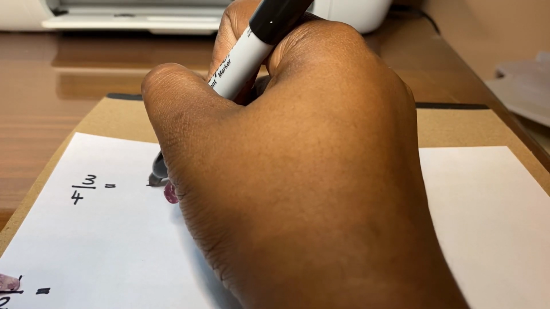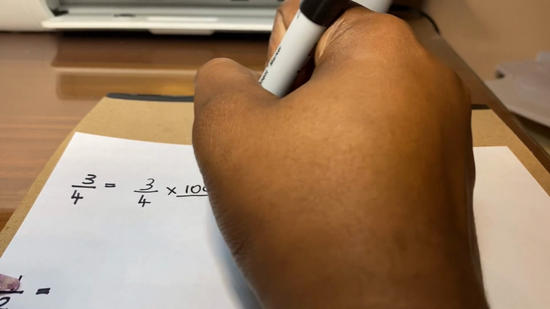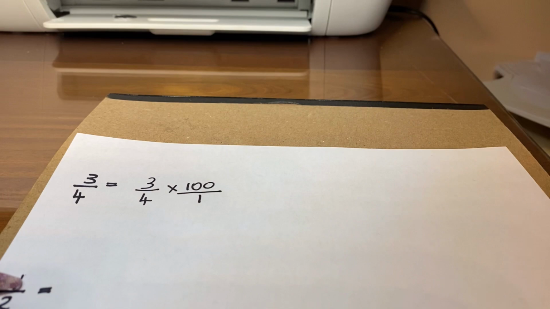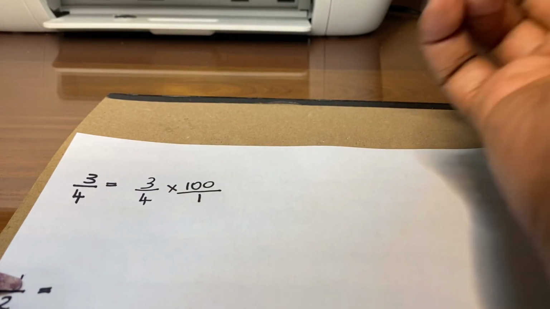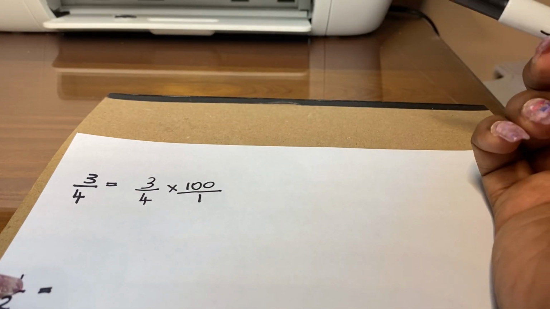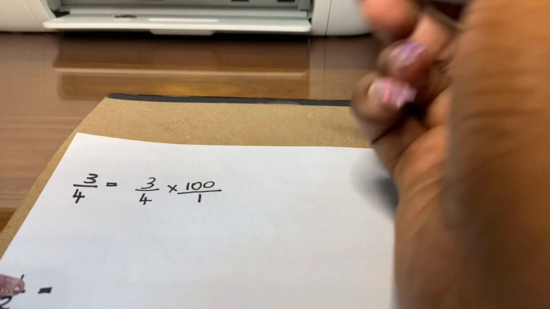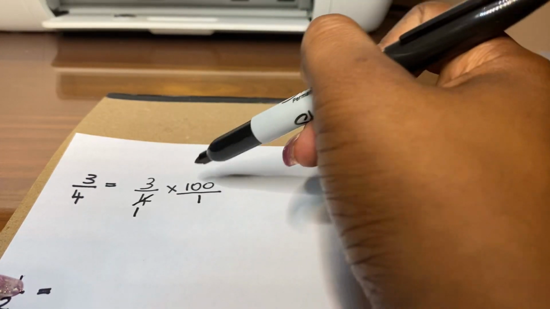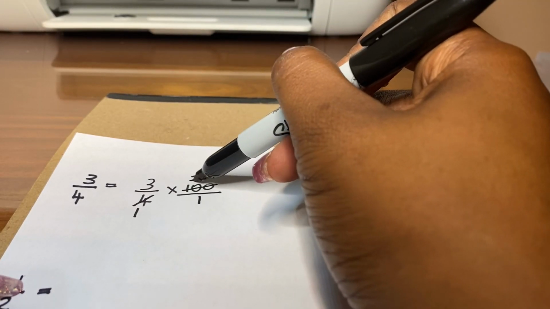So we will have 3/4 times 100/1. So by looking at all these numbers, you want to reduce where necessary. And I know that 4 is a factor of 4 itself, and 4 is also a factor of 100. So I'm going to cancel there so we can get the fraction smaller. So I'm going to say 4 into 4 goes 1 times. And how many times can 4 go into 100? 25 times.